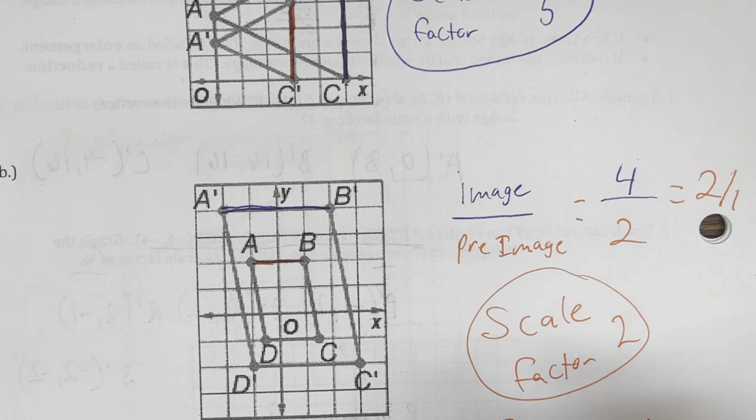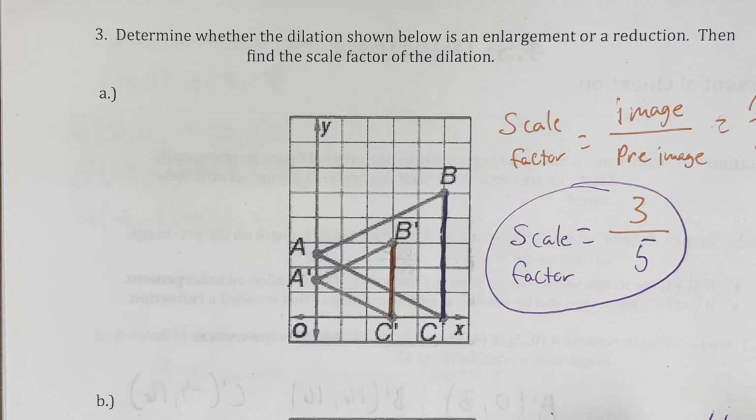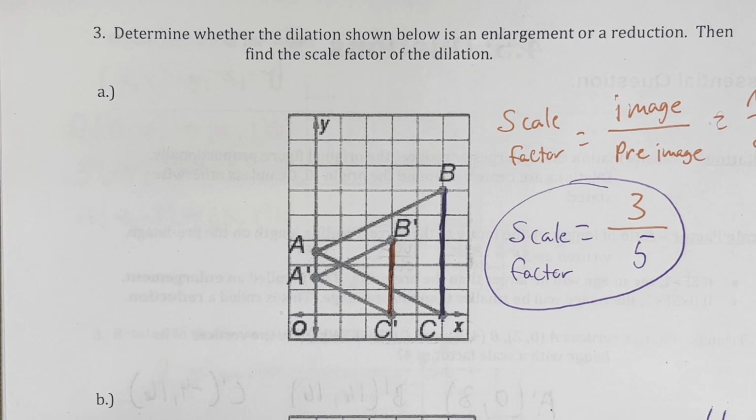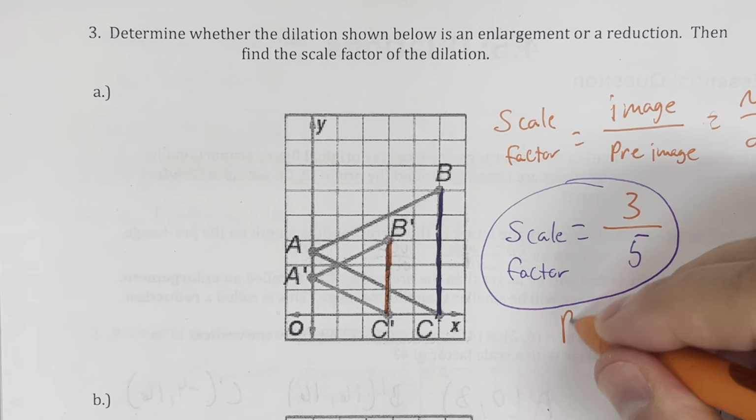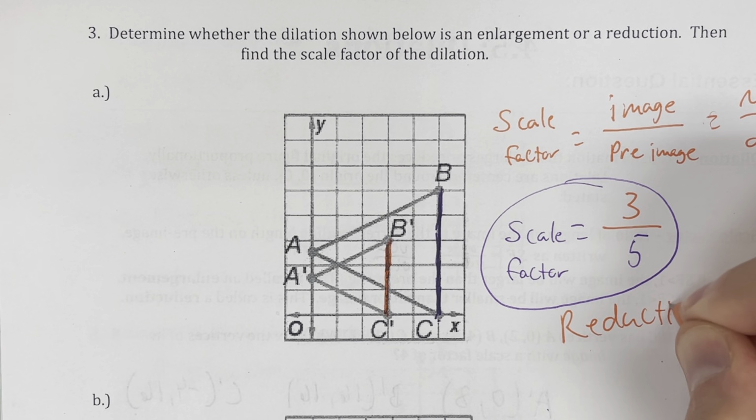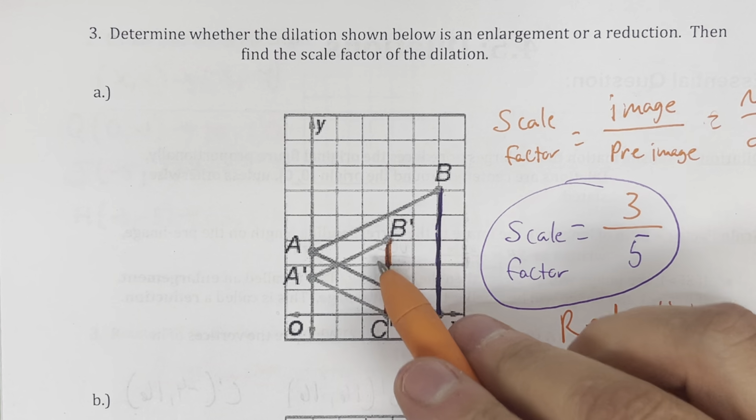And let's think about that. Did it get bigger? Yes, it did. The scale factor here is 3/5. That's less than 1, so this is a reduction. Did ours get smaller? Yes, it did.